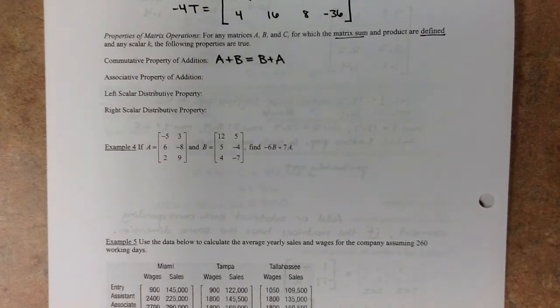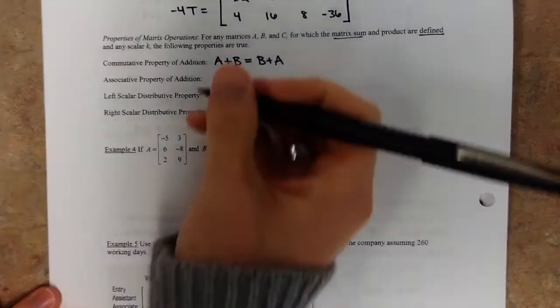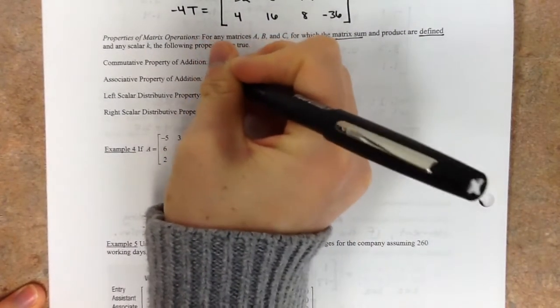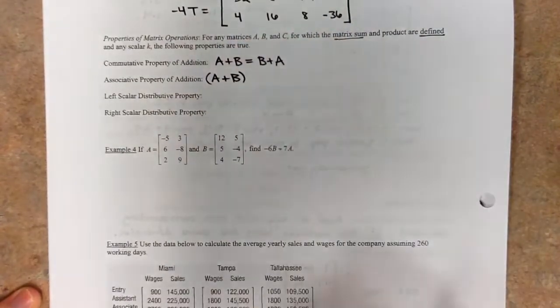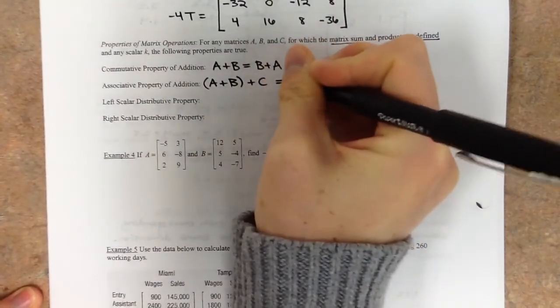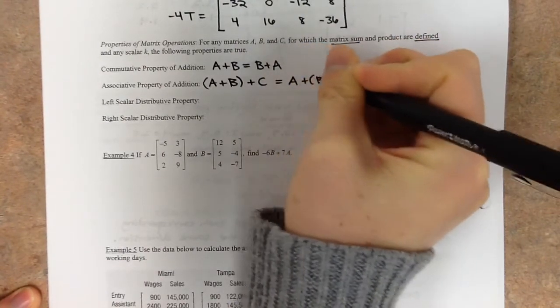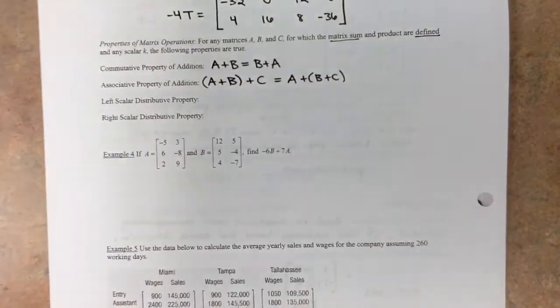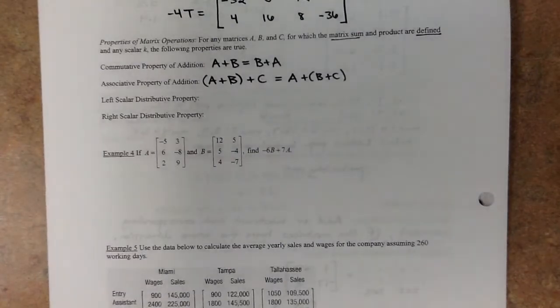The associative property, if you remember this from the first chapter, the associative property is what kind of groups things together. So if you add A and B together first and then add C, you'll get the exact same result as if you add B and C together first and then add it to A. So that's the associative property.